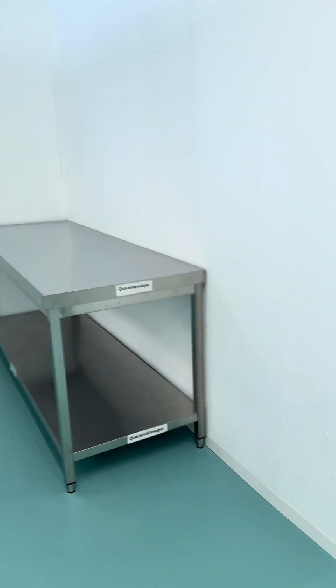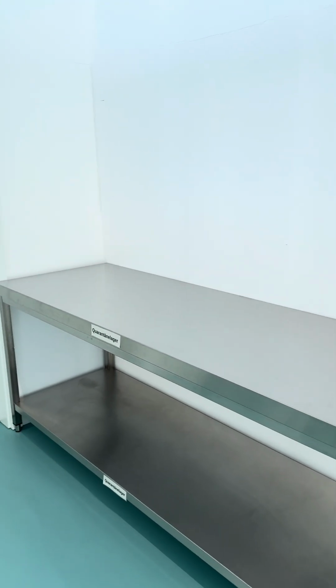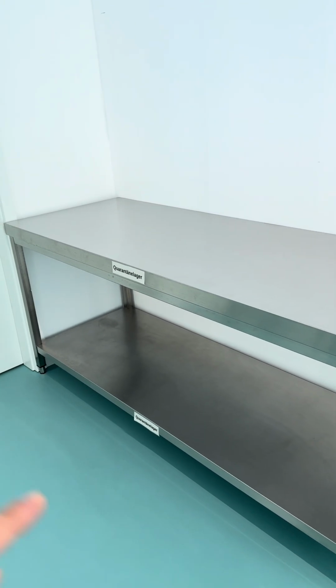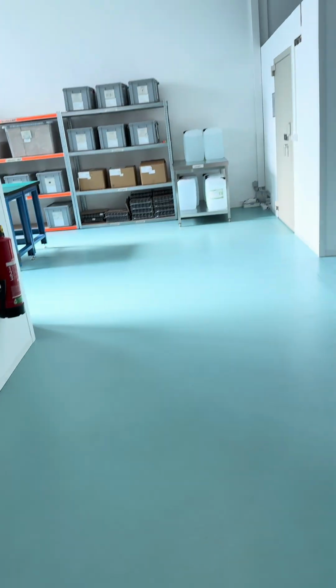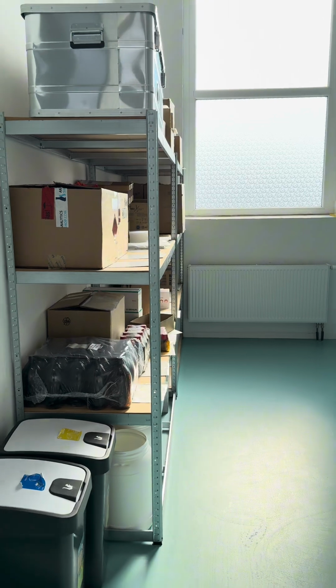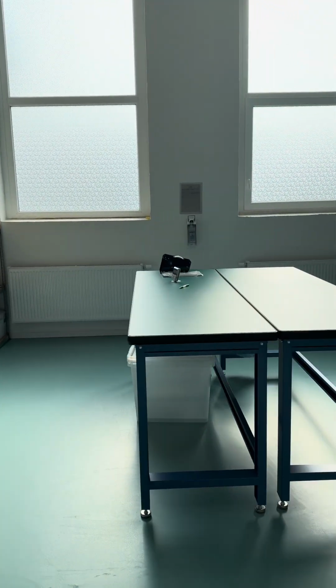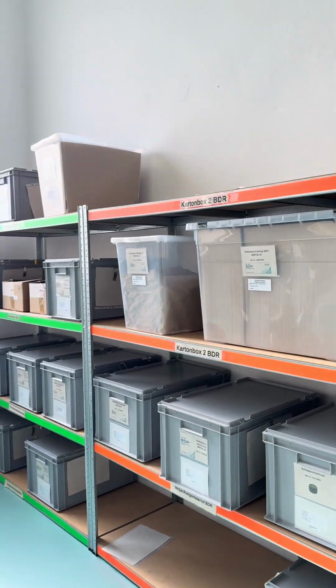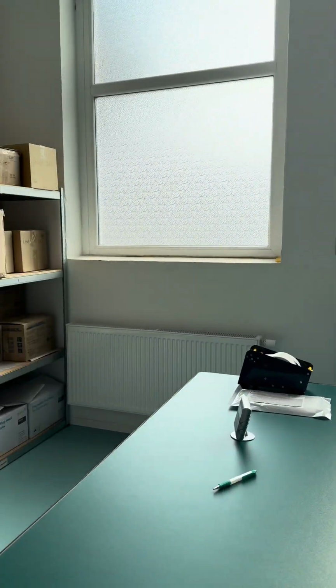We have different quarantine storage. One of them is this one here. This is for all other materials, excluding the raw material cannabis flowers. And now we will go to the vault. Here is the packaging area. And we will go to the vault.